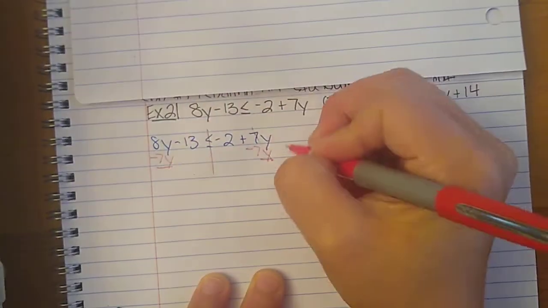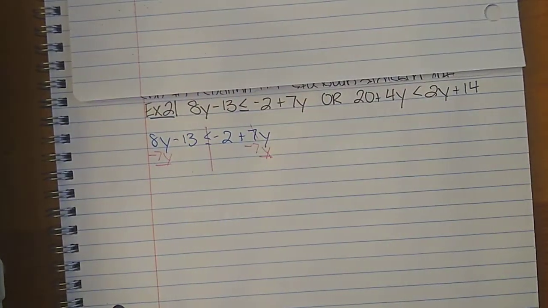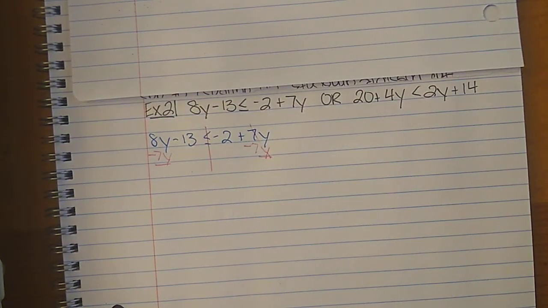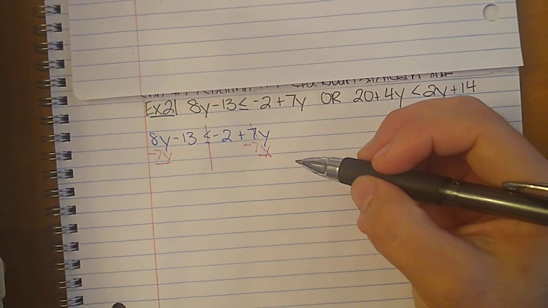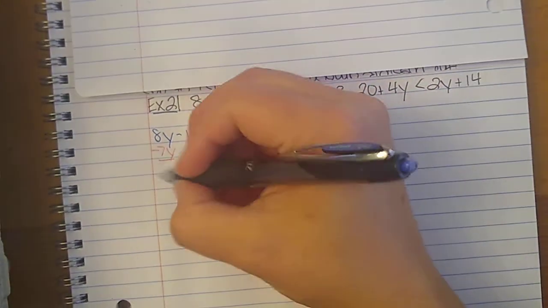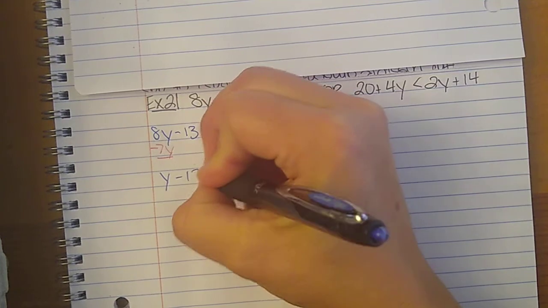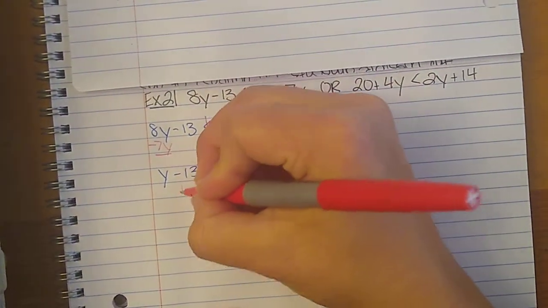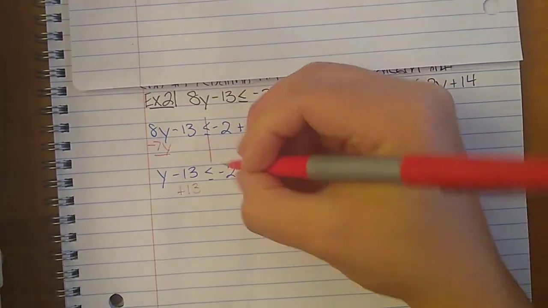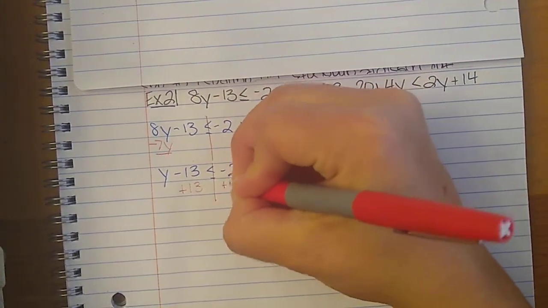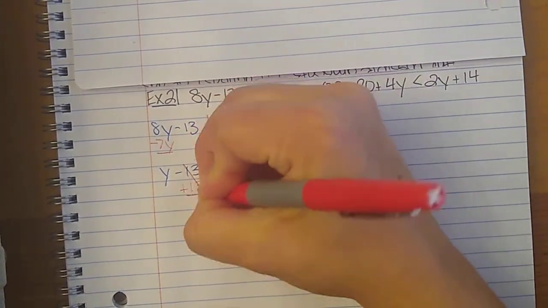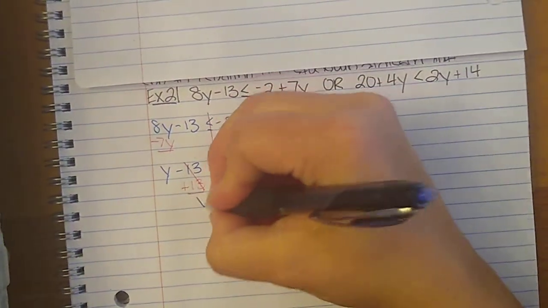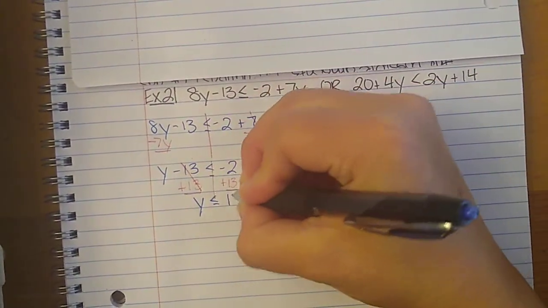So I'm subtracting 7y because that is the smaller of my two variable sets, and that will give me y minus 13 is less than or equal to -2. So I only have one more step, which is adding that 13 to both sides of my inequality. And I get y is less than or equal to 11.